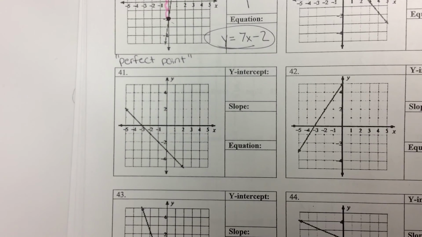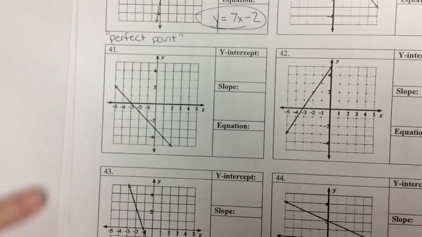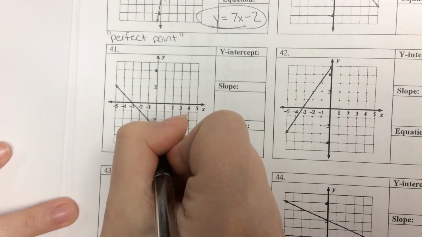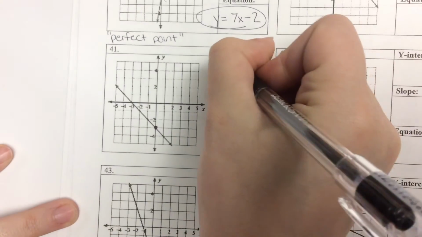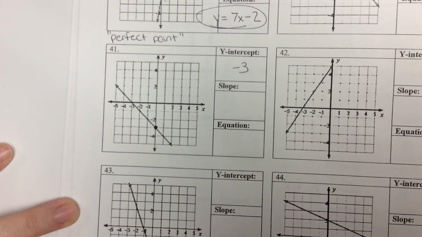We need to find our y-intercept. So where does this graph go perfectly through the y-axis? Right here at -3. So our y-intercept is at -3. Now we need to find the slope.